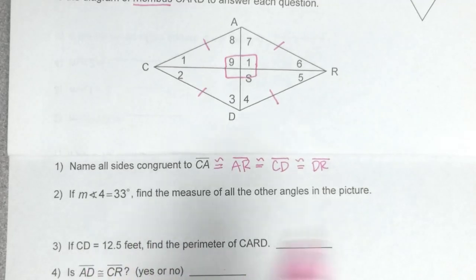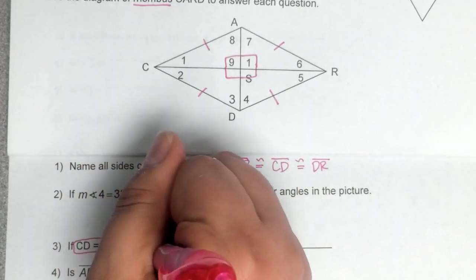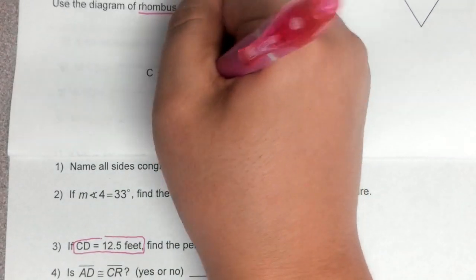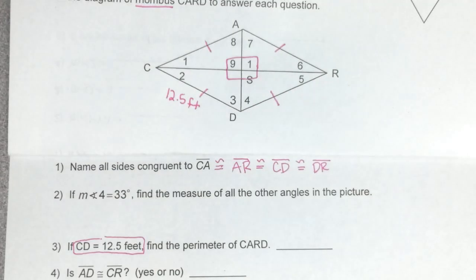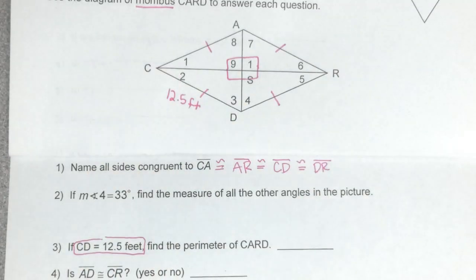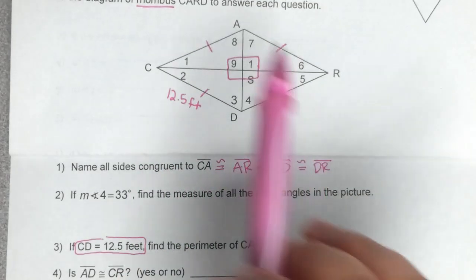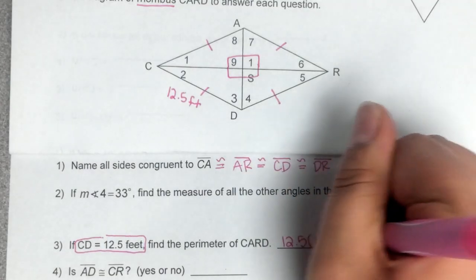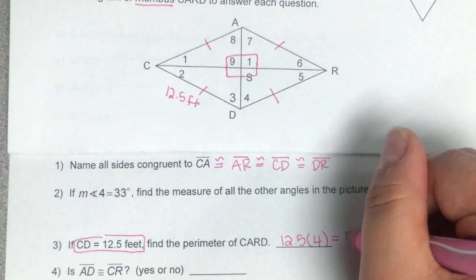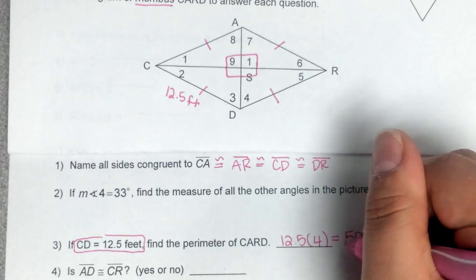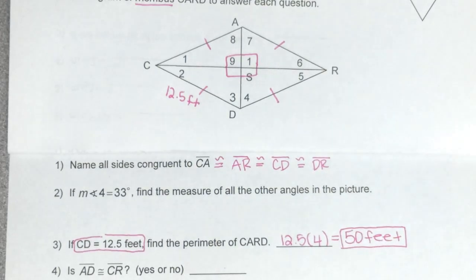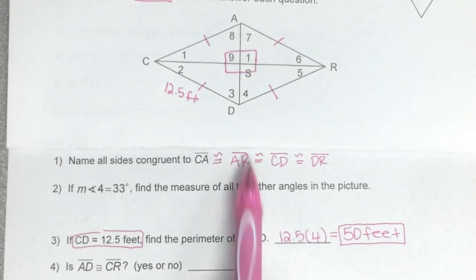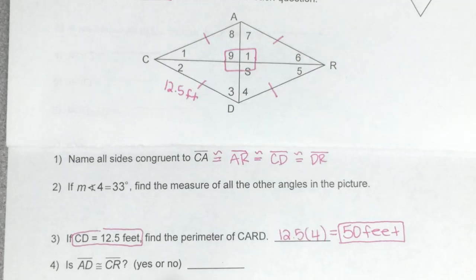Number 3. If CD was 12.5 feet, I'm going to put 12.5 feet right there. How do I find the perimeter of CARD? I could either add 12.5 plus 12.5 plus 12.5 plus 12.5, or I can do 12.5 times 4, which is what? 50 feet. Does this make sense? Jocelyn, write this down. Yuri, write this down. They're all the same, so I just multiplied by 4.